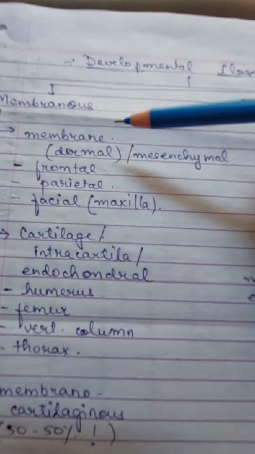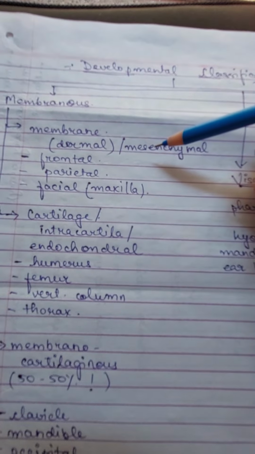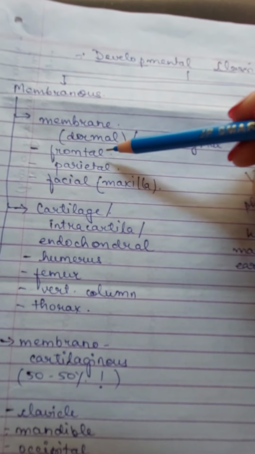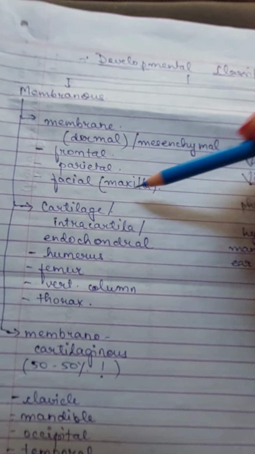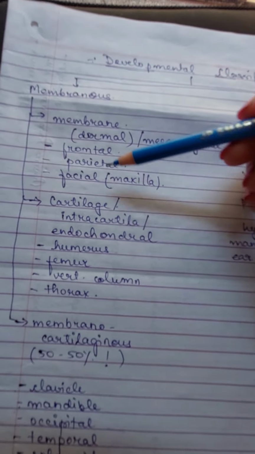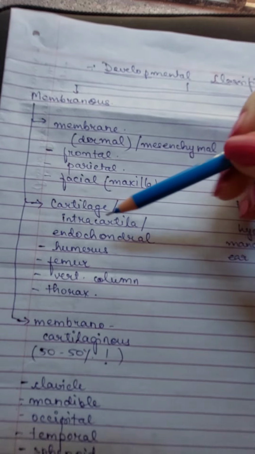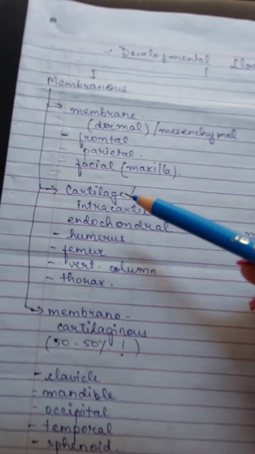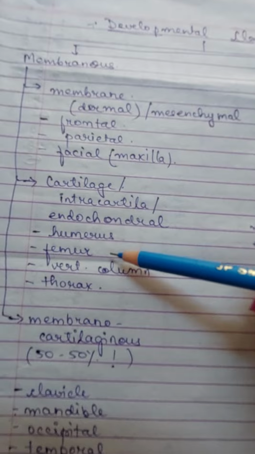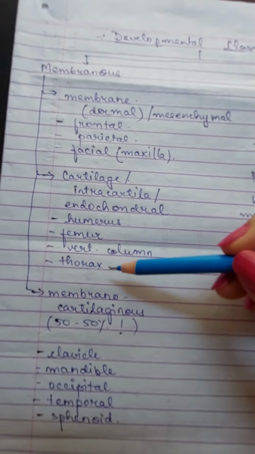Let's have a look at examples. If it's a membranous bone, or the dermal bone, also known as the mesenchymal bone, the examples are frontal, parietal, and facial bones, that is the maxilla. What about the cartilaginous bones, those bones that develop inside cartilage, intracartilaginous, also known as endochondral? We have the humerus, the femur, the vertebral column, and the thorax.